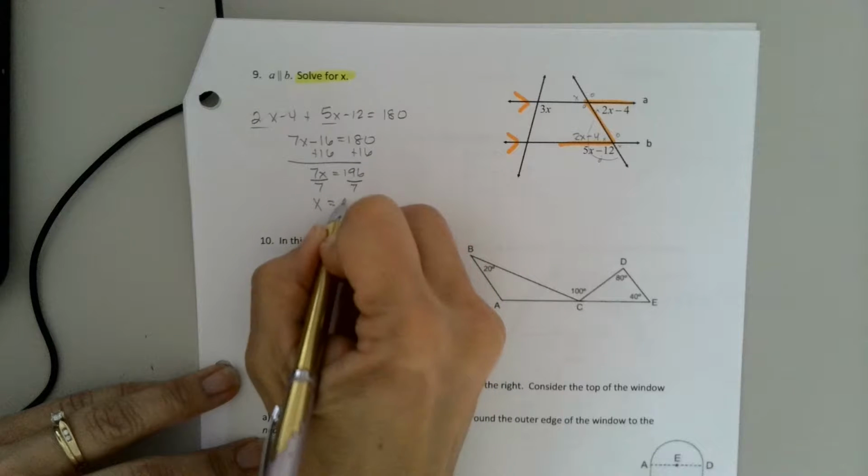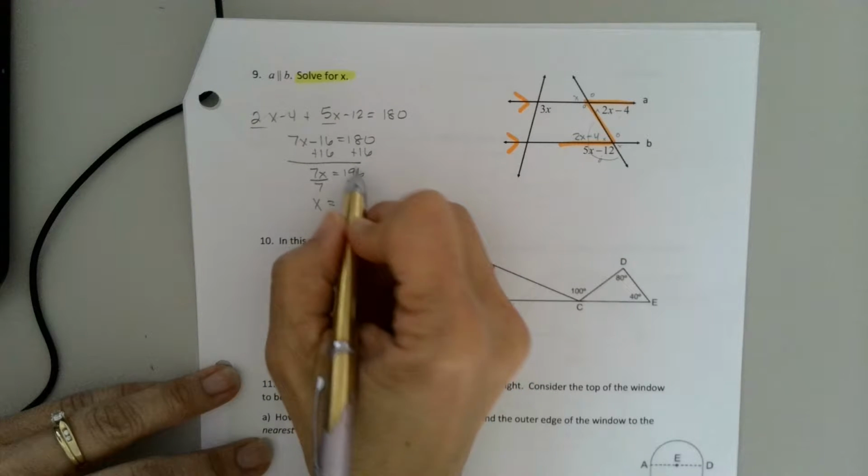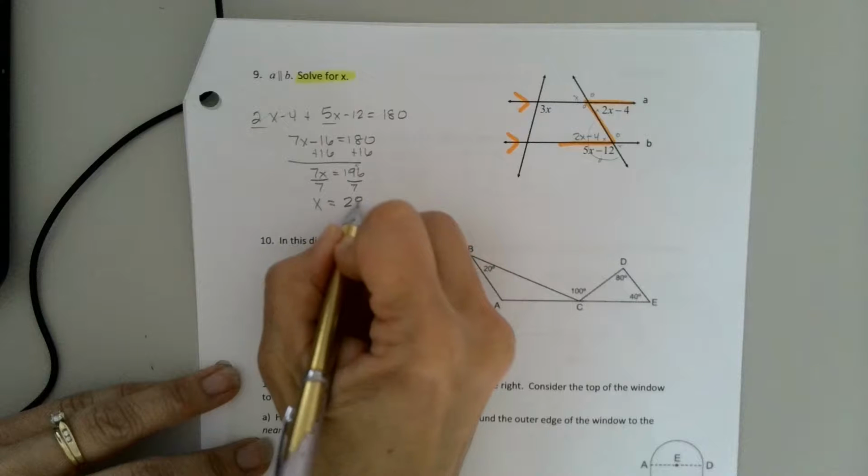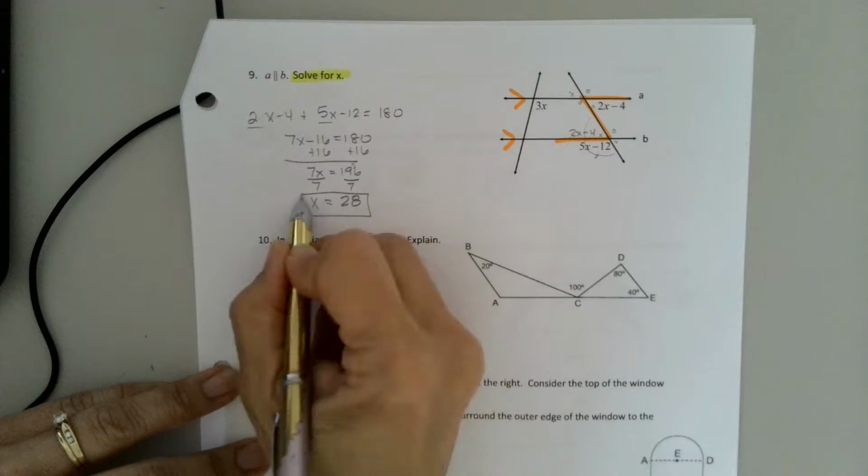7 goes into 19 twice, so it's 14 and 5 left over. 7 goes into 56 8 times. Solve for x. I answered my question.